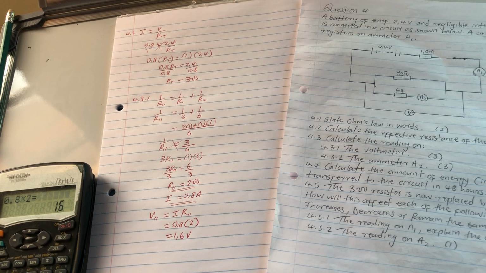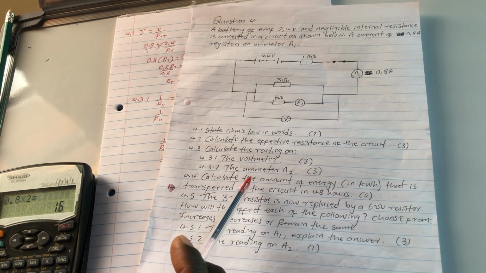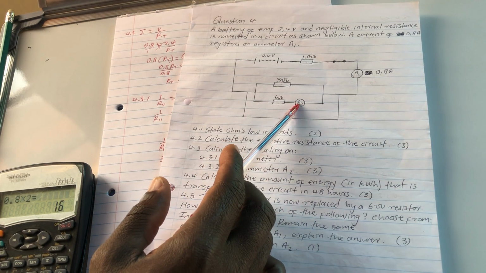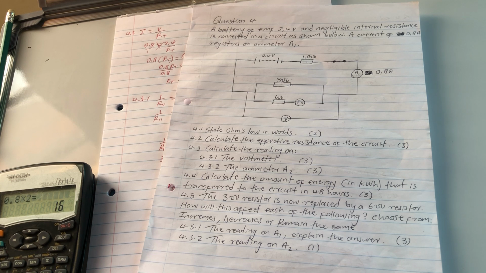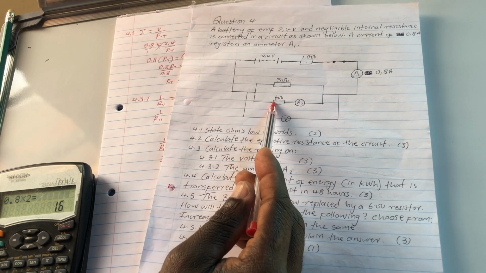4.3.2. Calculate the reading on the ammeter, A2. What is it that they want me to calculate? I'm required to calculate the current which is passing through this 6 ohm.